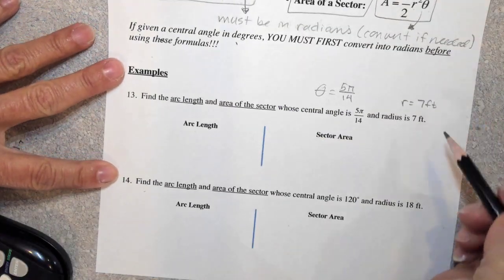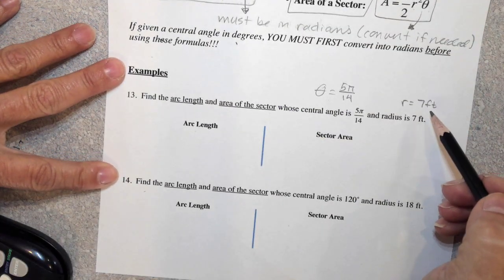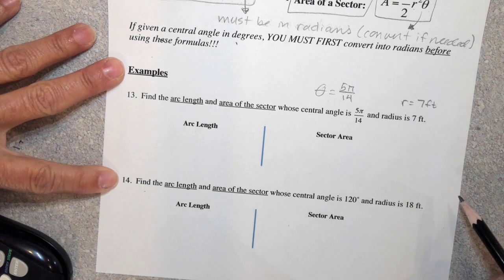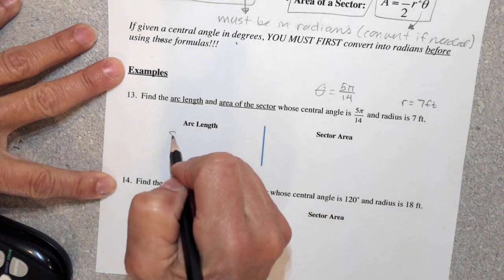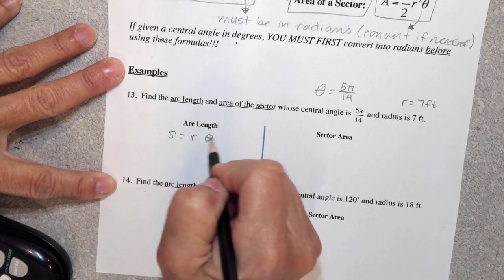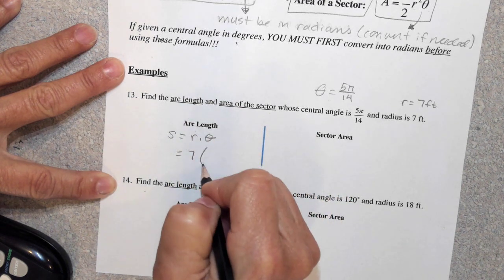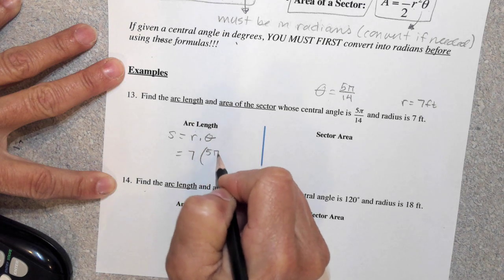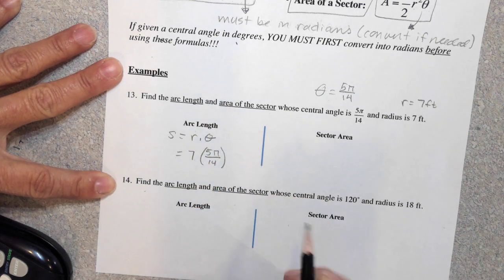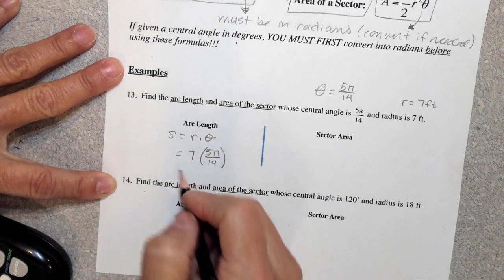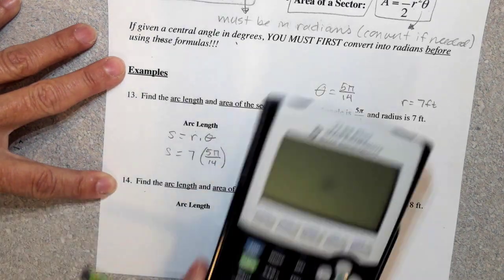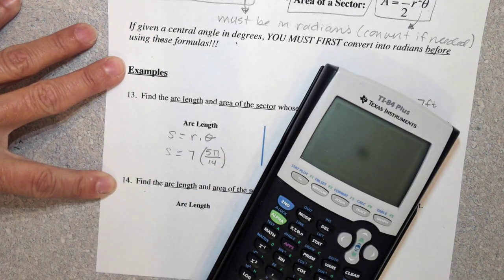So I already know that my arc length will be in feet and my sector area will be in feet squared. So arc length, S equals R times theta. In this case, R is 7 and my theta is 5 pi 14ths. And in this case, I don't have to convert it because it's already in radians for that formula.